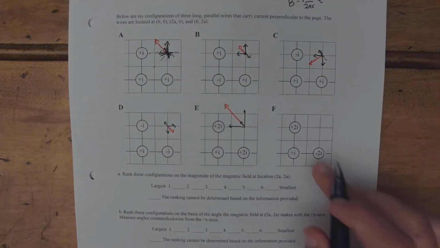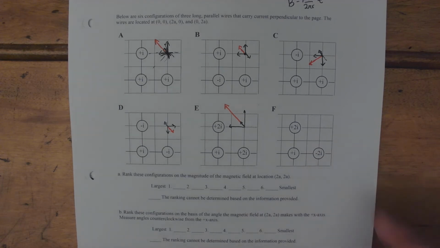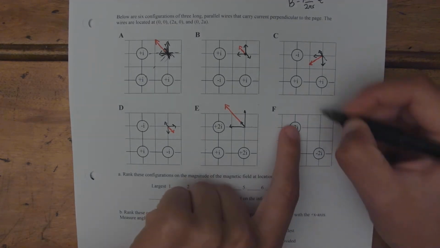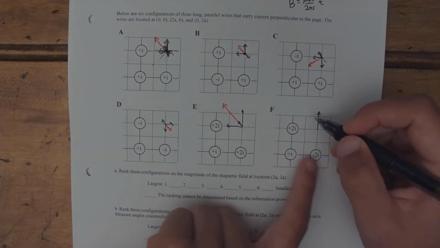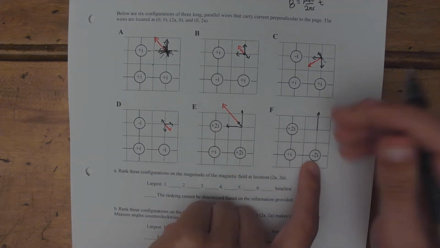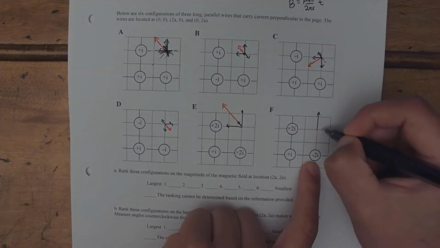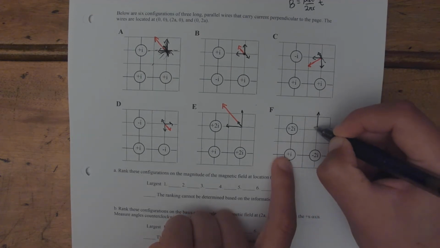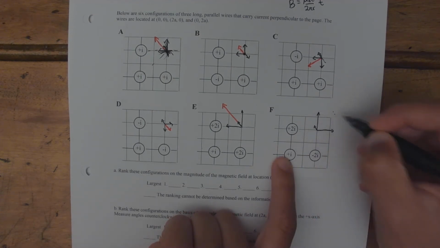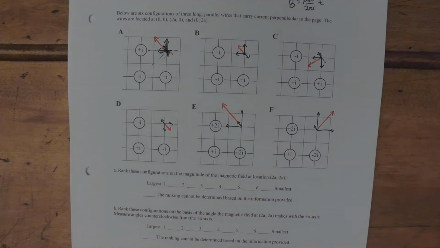And then for F, is it similar to something that we had before? No, not really. Okay, so for F, we have the same length from this wire as we did for part E. For this wire here, now the field is going to the right instead of to the left. And for this here, you get something like this. So that is the net field.